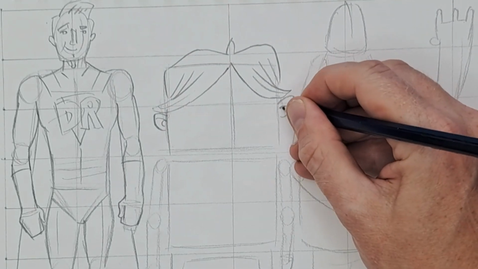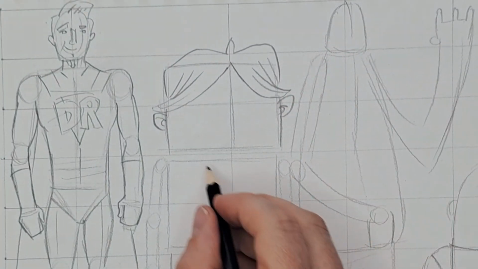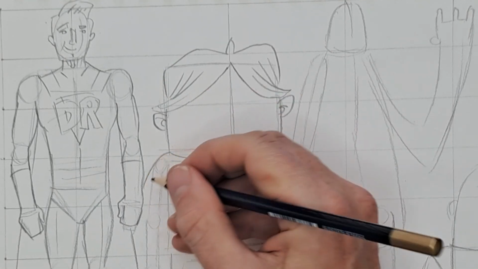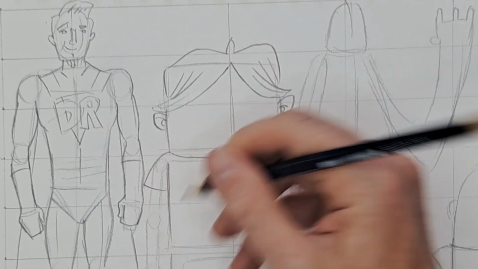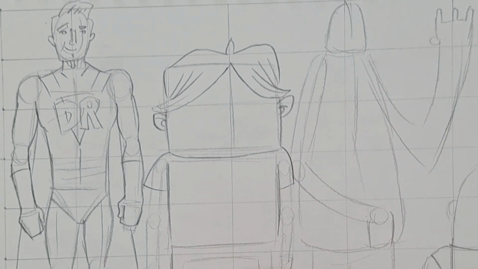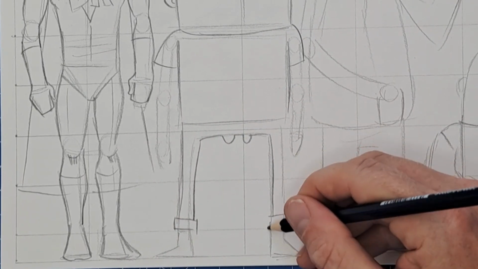This second fella, more of an everyday kind of guy. Floppy, curtain-like haircut, t-shirt and jeans. Kind of the exact opposite of the classic superhero proportioned character next to him.